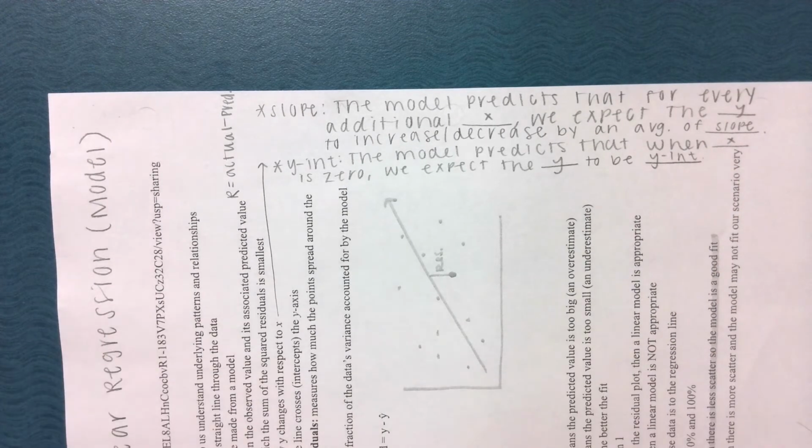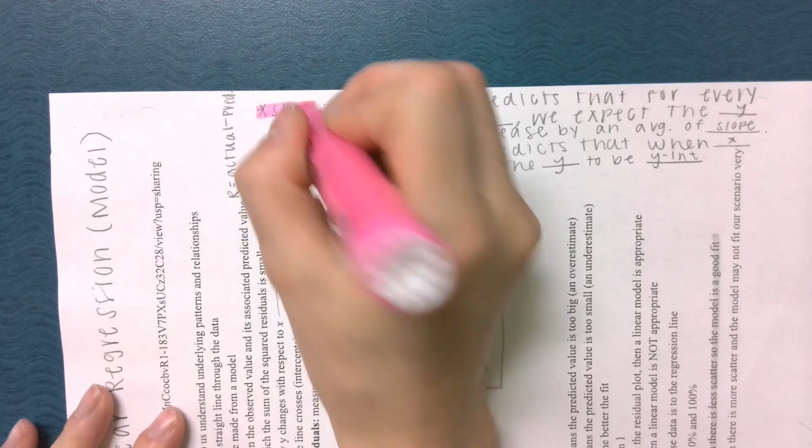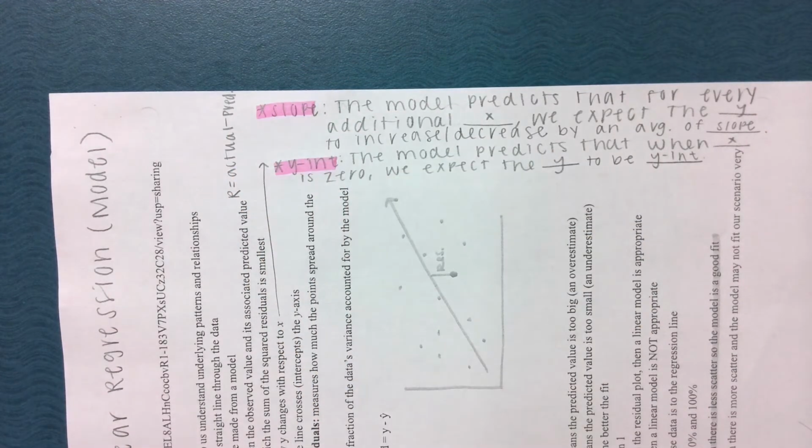Okay, those are two more formulas or templates, however you want to think about it, that you definitely want to have memorized for that AP test.